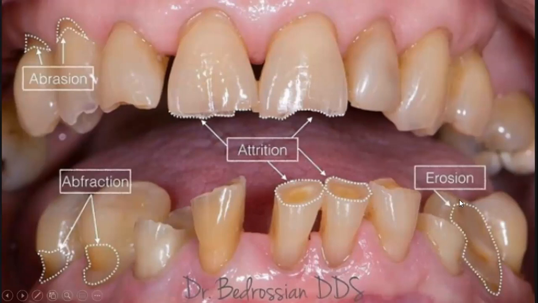And then the third is erosion. Erosion is a tooth wear which is caused due to chemical dissolution of the tooth, that is mainly acid. And abfraction is caused due to heavy occlusal forces in eccentric occlusion, which can cause a flexuring of the teeth leading to abfraction.